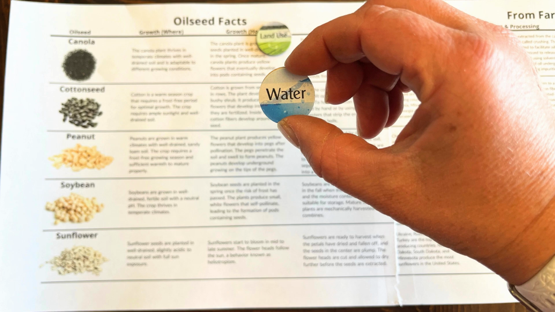These crops need water to grow. Water is a natural resource. Some of these crops must be irrigated, and some may be grown in climates with rainfall that is sufficient for their growth.